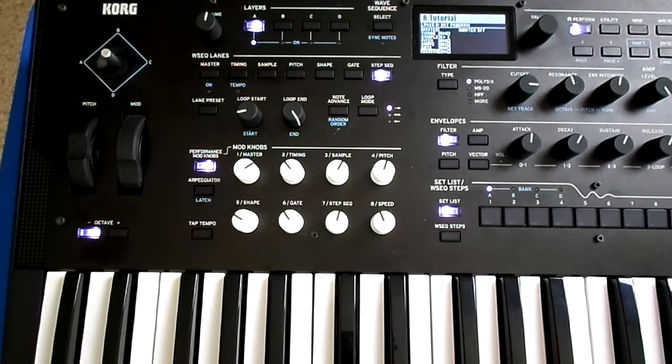Now, this should sound very similar to the init performance. Let's listen. You can hear it's got a kind of siren-y thing. The init performance is very useful. I definitely recommend looking at that if you don't already understand how to program the Korg Wavestate, because it's so simple that you can really see how everything works.